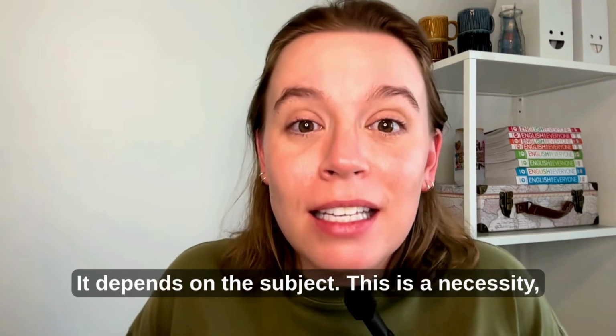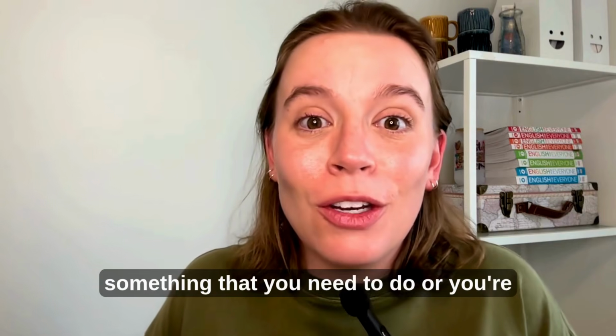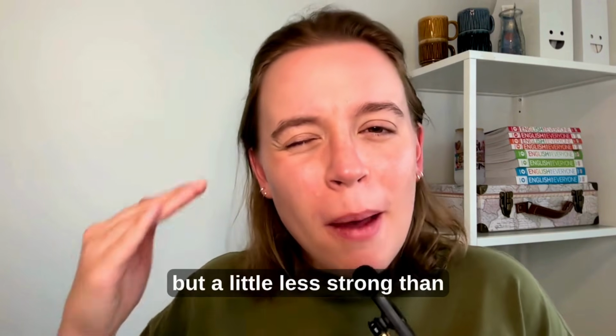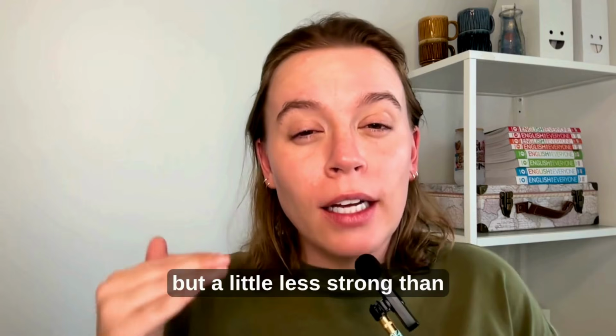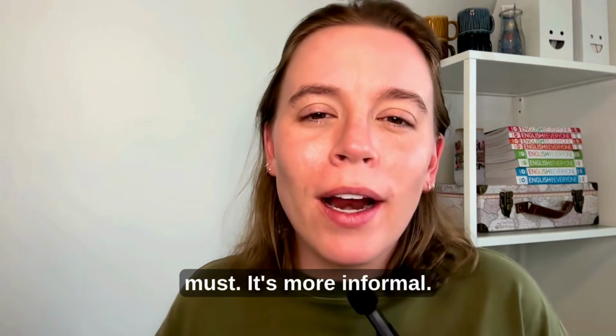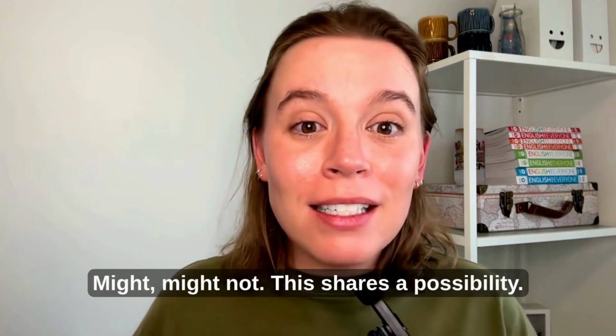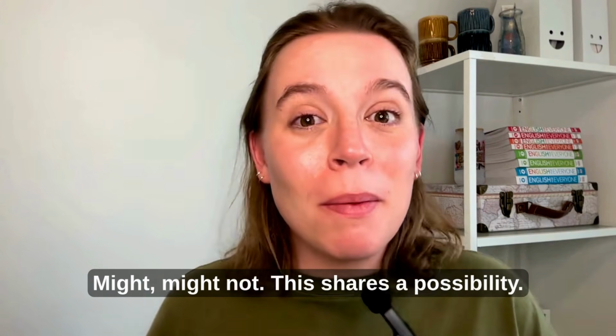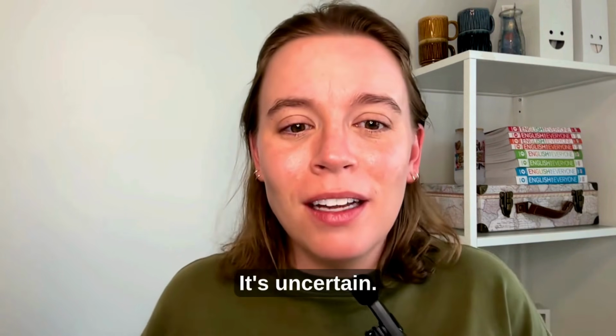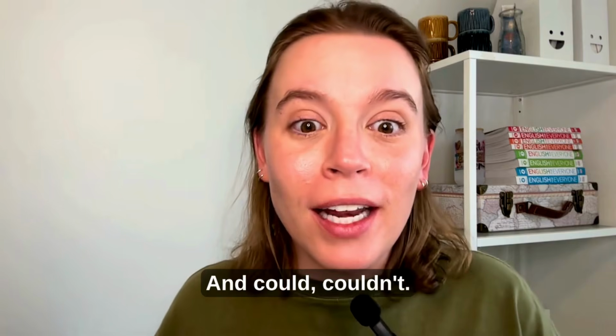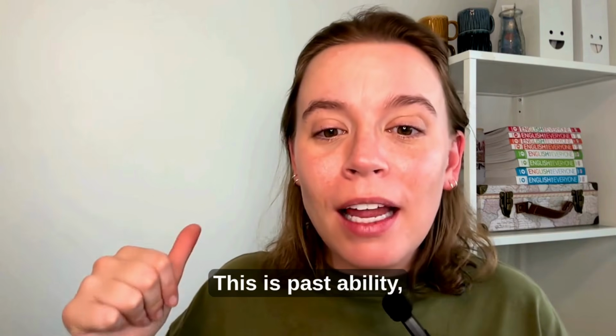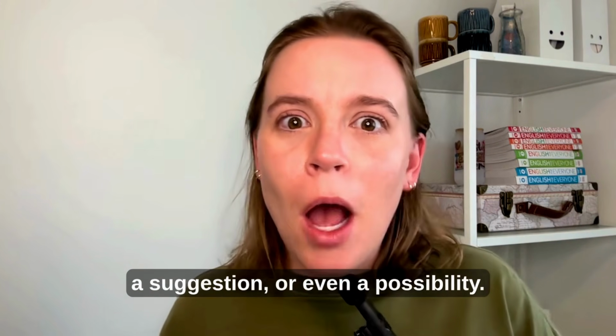This is a necessity, something that you need to do or you're obligated to do, but a little less strong than must. It's more informal. Might, might not. This shares a possibility. It's uncertain. And could, couldn't. This is past ability, a suggestion, or even a possibility.